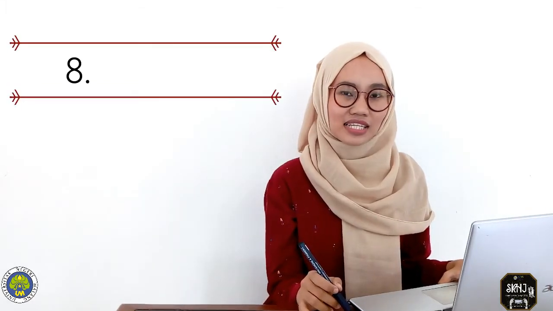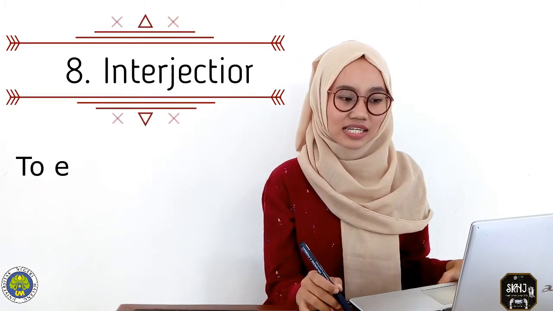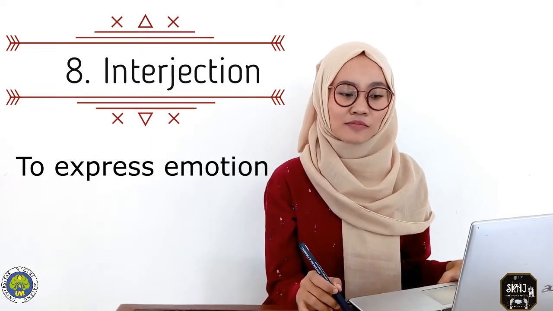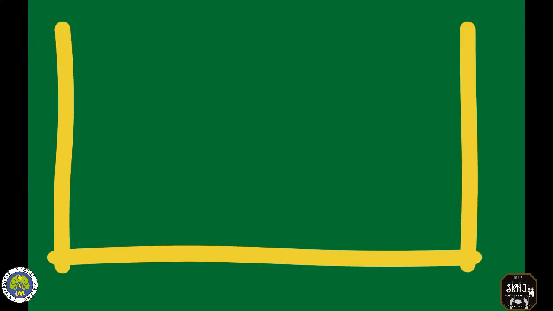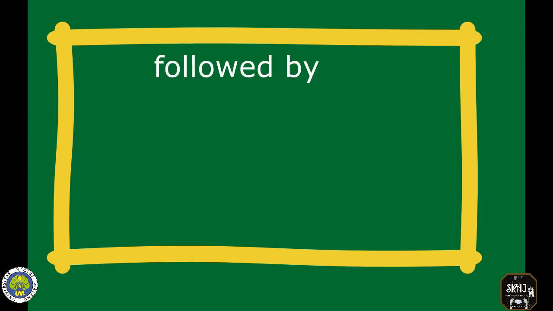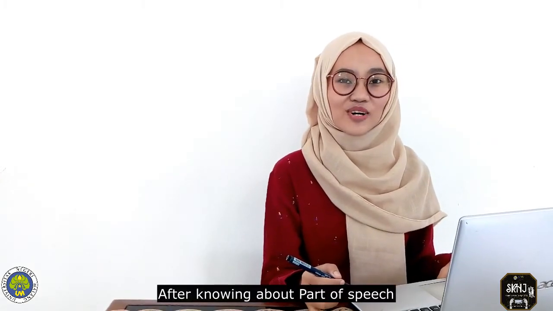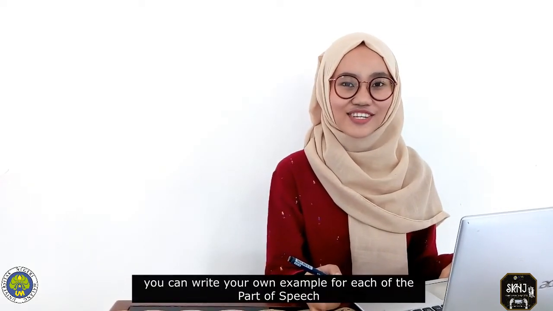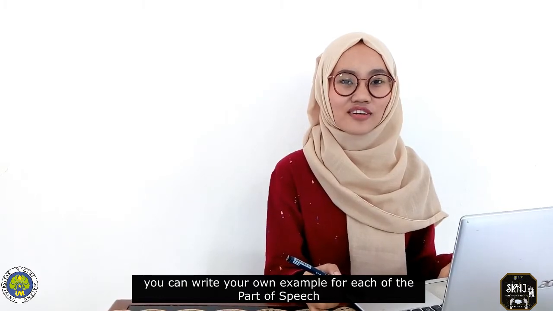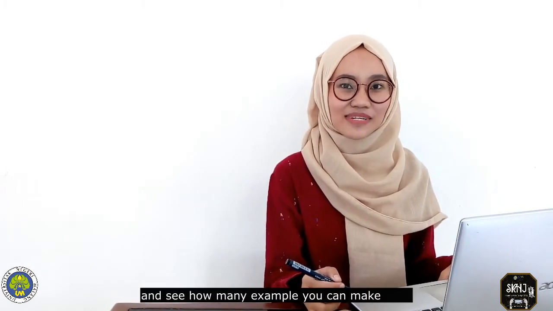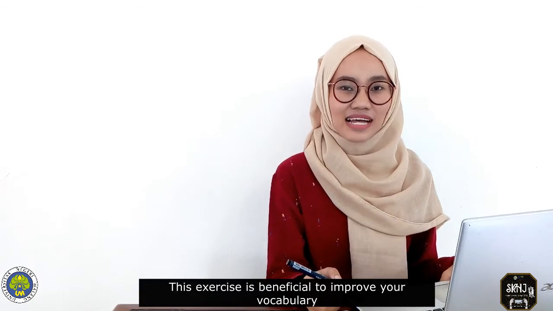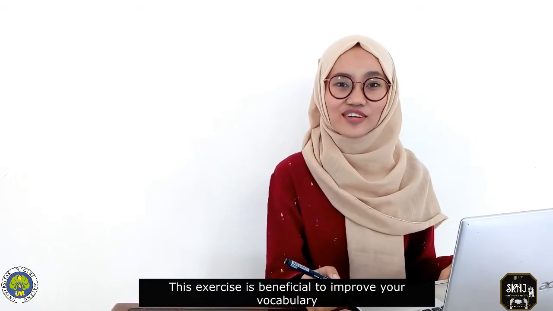The last is interjection. An interjection is a word used to express emotion. It's often followed by an exclamation point, such as wow and oops. After knowing about part of speech, you can write your own example of each of the parts of speech and see how many examples you can make. This exercise is beneficial to improve your vocabulary.